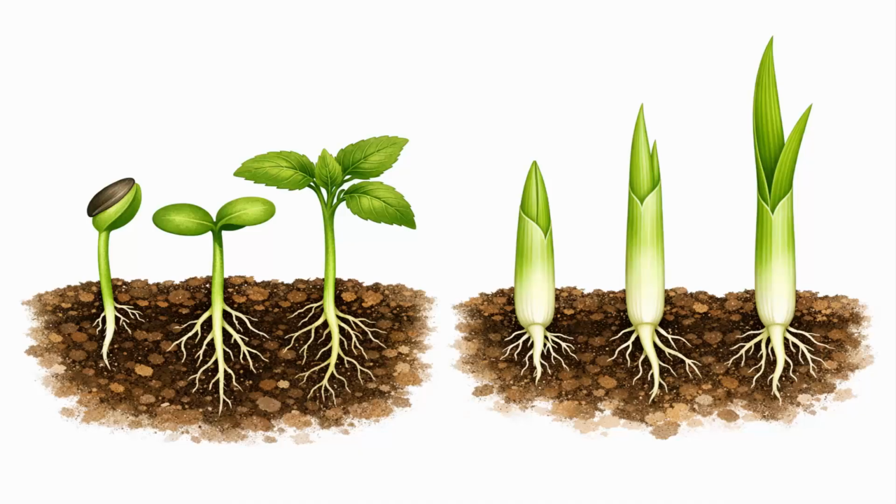The second type is nyctinasty. It is also called sleep movements. So leaves fold during night and reopen during the daytime. And the examples, tamarind, bean, albizia, all these are very popular examples of nyctinasty.